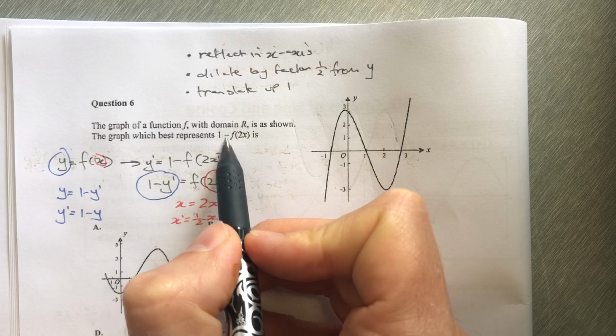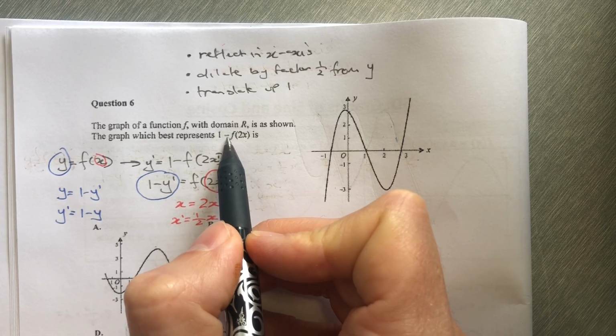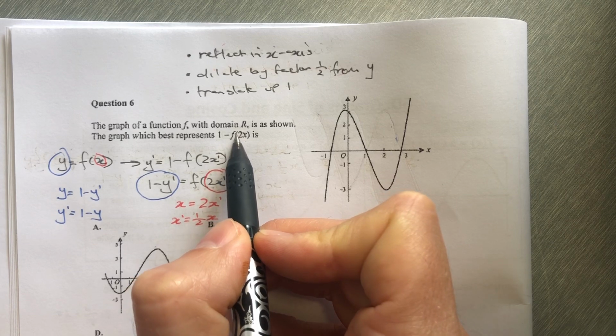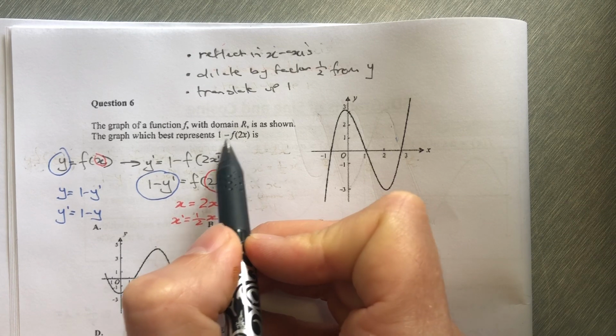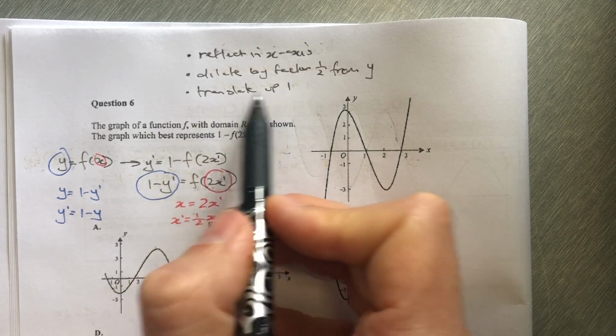We can see this negative out the front. That would indicate that there's some kind of reflection. It's a reflection in the x-axis if it's out the front here. If it was a negative inside here, it would be in the y-axis. And this here is just a +1, isn't it? So it's moved the whole graph up 1 unit, so we're going to translate up 1.